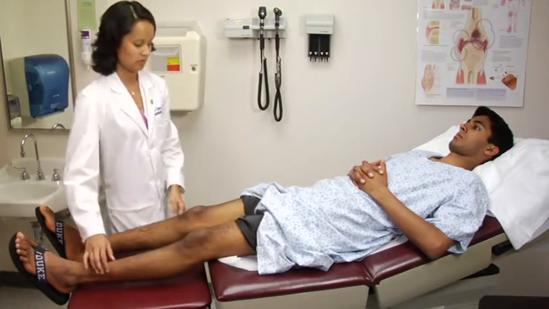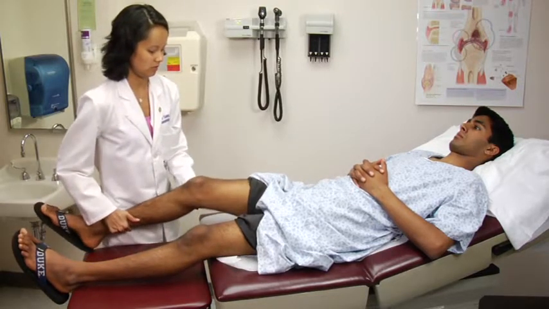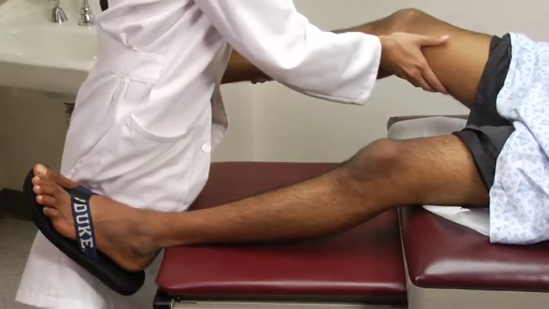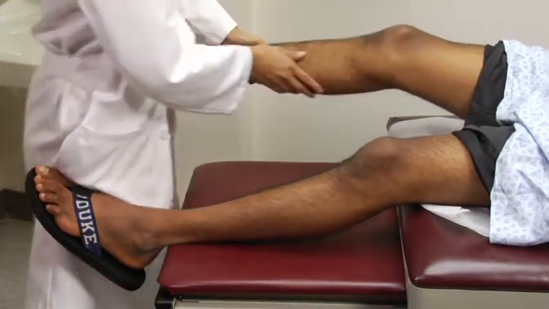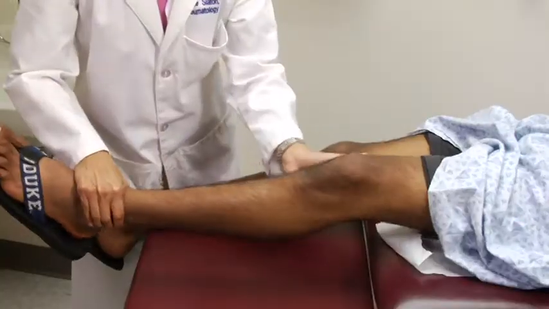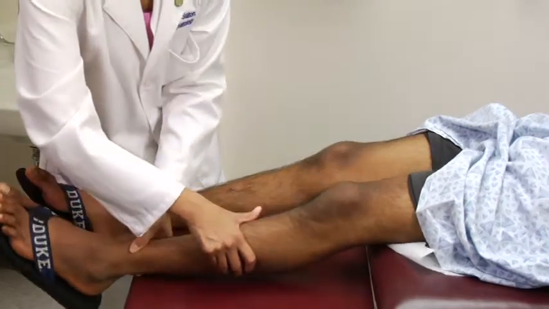Next, test stability of the medial and lateral cruciate ligaments. To test the medial cruciate ligament, place the knee in 30 degrees of flexion. Place stress at the lateral knee and look for joint opening and facial grimacing. Similarly, to evaluate the lateral cruciate ligament, again place the knee in 30 degrees of flexion. Place stress at the medial side of the knee. Look for joint opening and facial grimacing.